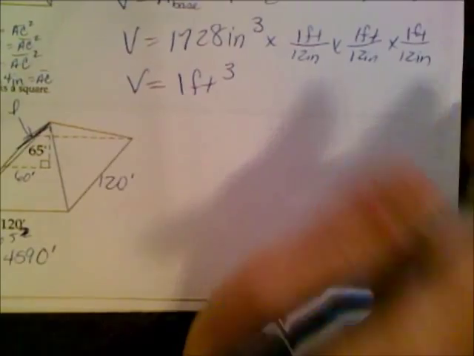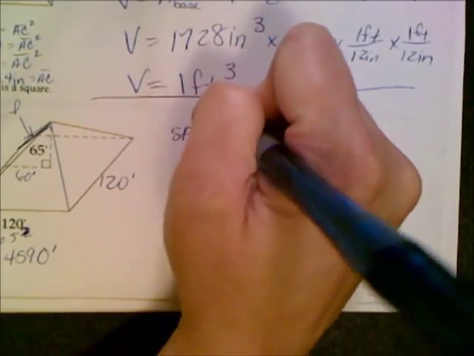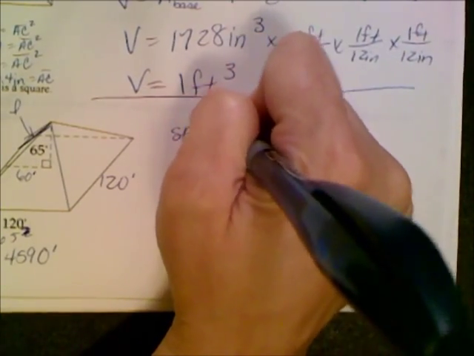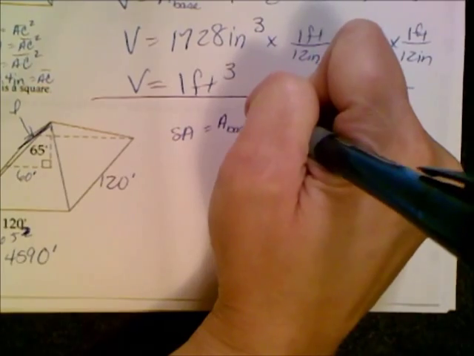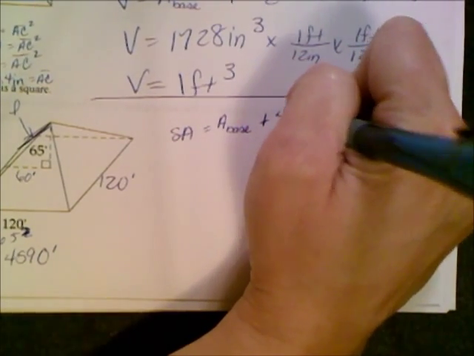But I will leave you to go through all those steps just for time's sake. Now, if I want to find the surface area, it's going to be the area of the base plus 4 times the area of the face.